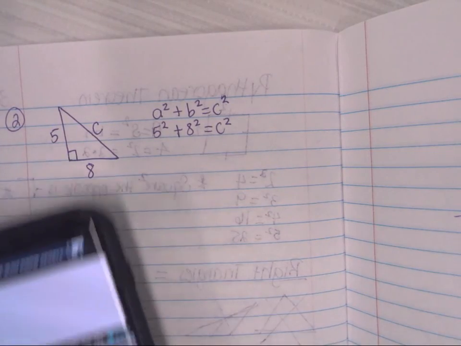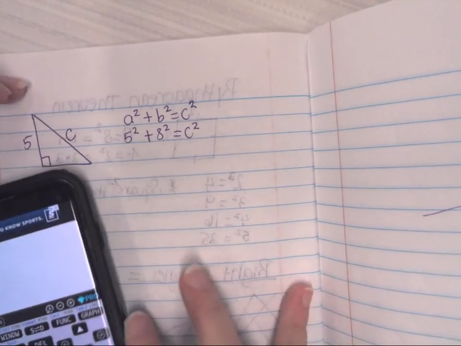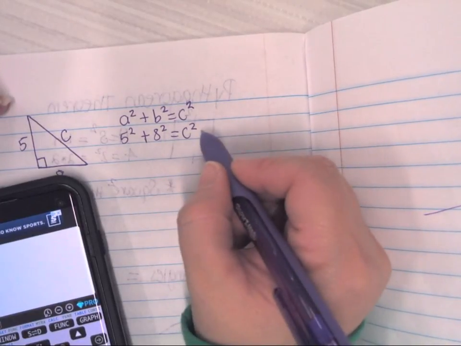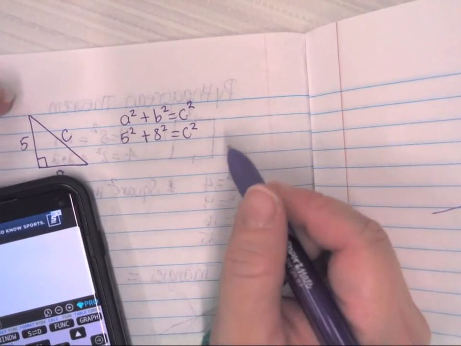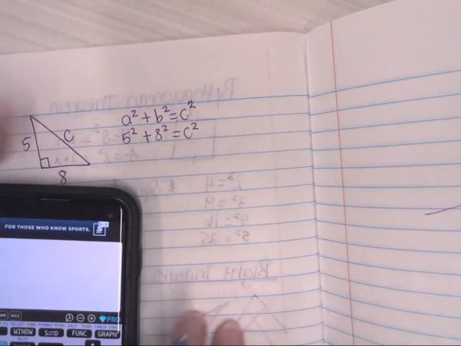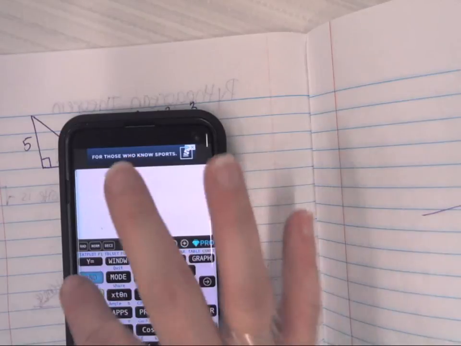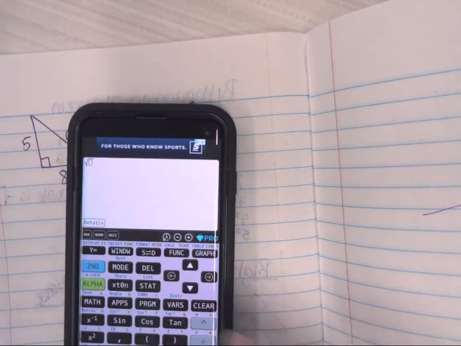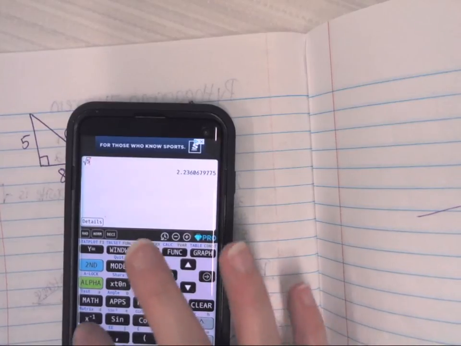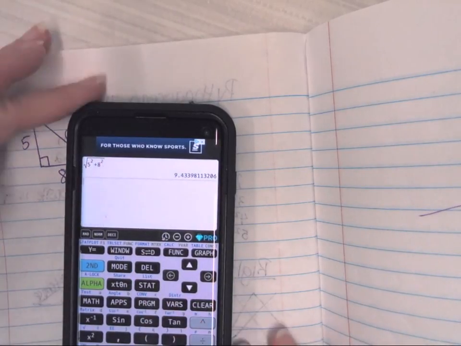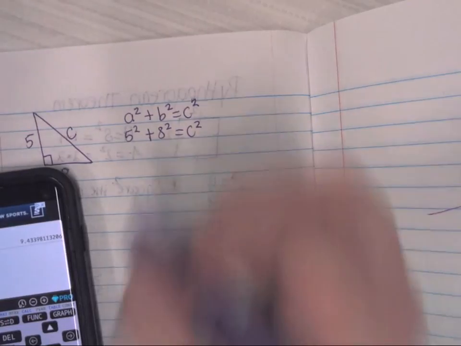Now, in my calculator, I find the squares, and then to solve it, I take the square root. So in your calculator, you can skip a step because you have a calculator. You can do second x squared. So we're going to take the square root of 5 squared plus 8 squared, and it gives us our answer, 9.4.